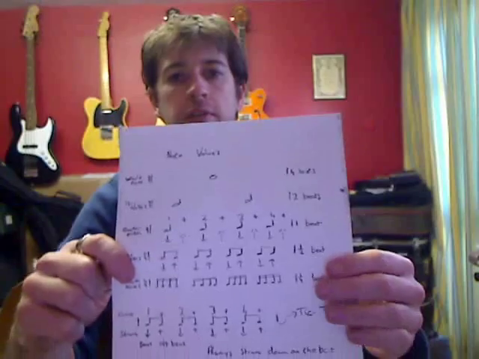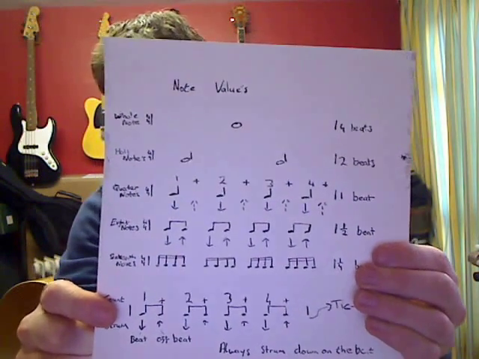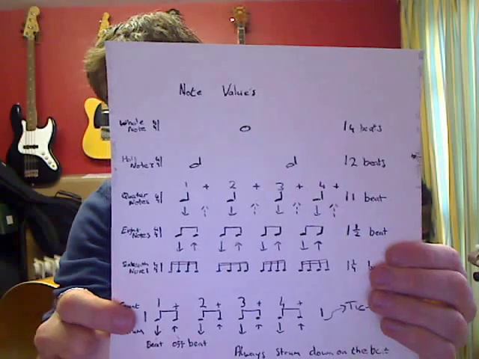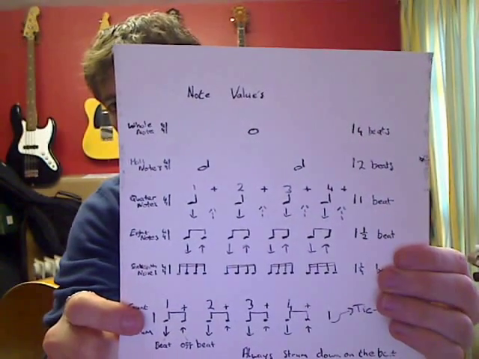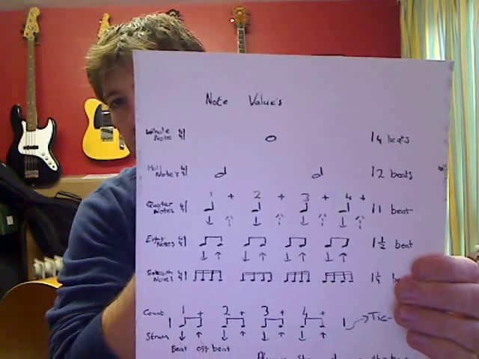Okay, so this sheet you should have. If you haven't downloaded it, you can download it from the link in the info bar. It basically explains what the notes look like, the rhythms, and what they mean.